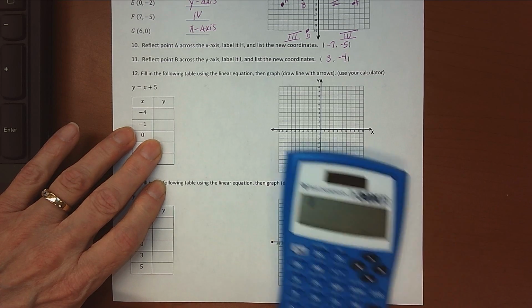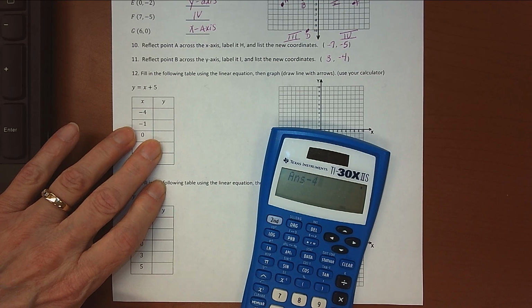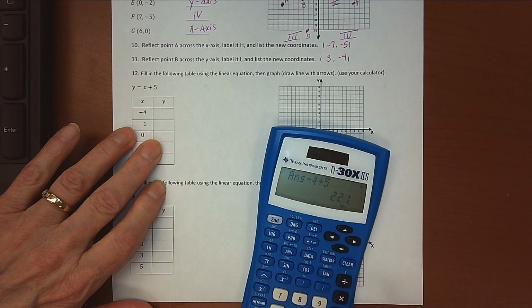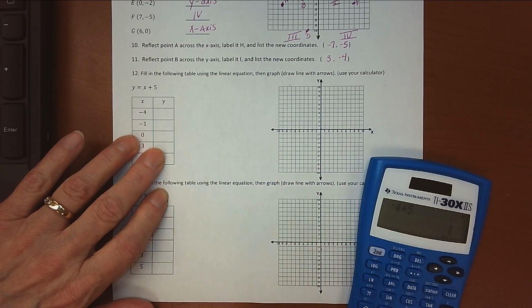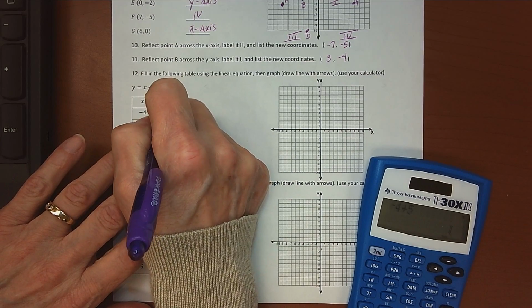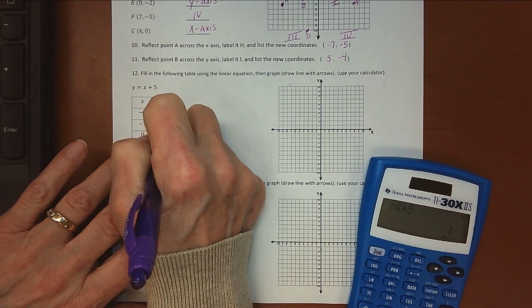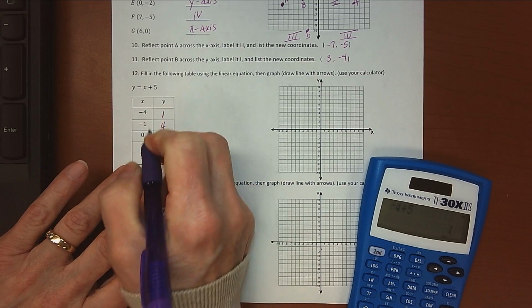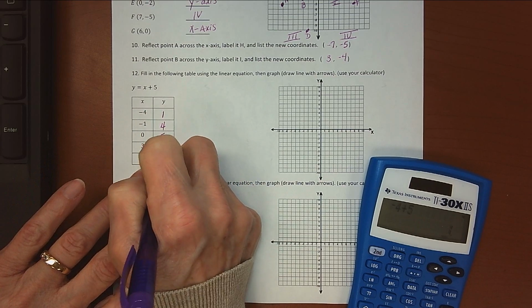Plugging into my calculator, -4 plus 5, and we get 1. -1 plus 5 would give us 4. 0 plus 5 is 5. 3 plus 5 is 8. 5 plus 5 is 10.